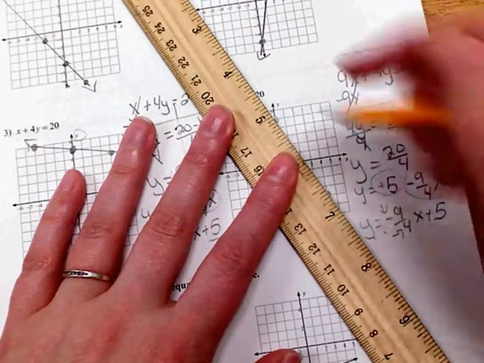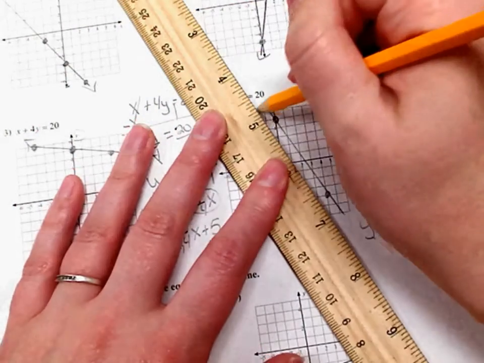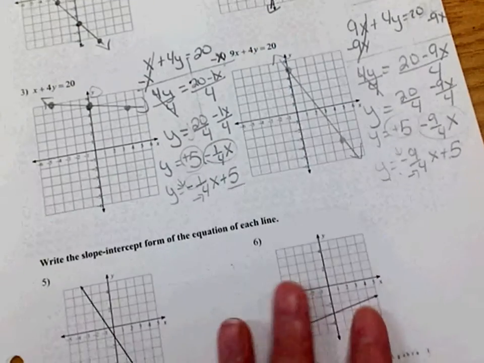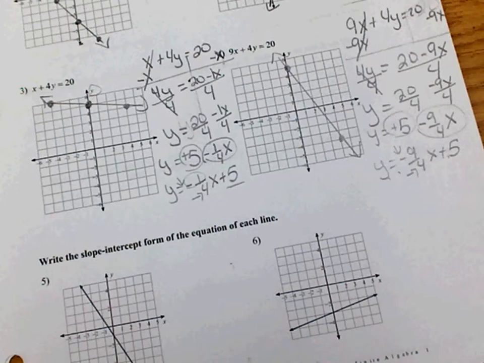Okay. This review looks very similar to the test. If you can do this review without help, you can do the test really easily. Does anybody need me to slow down? Yeah. Okay.